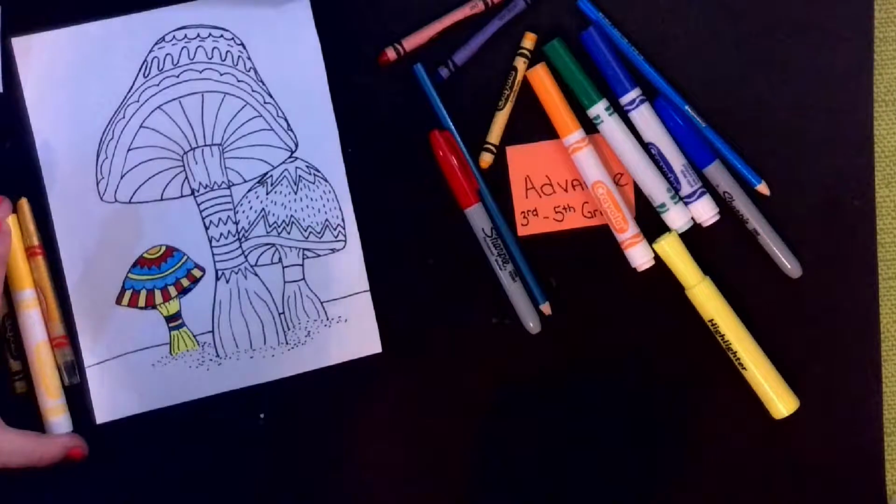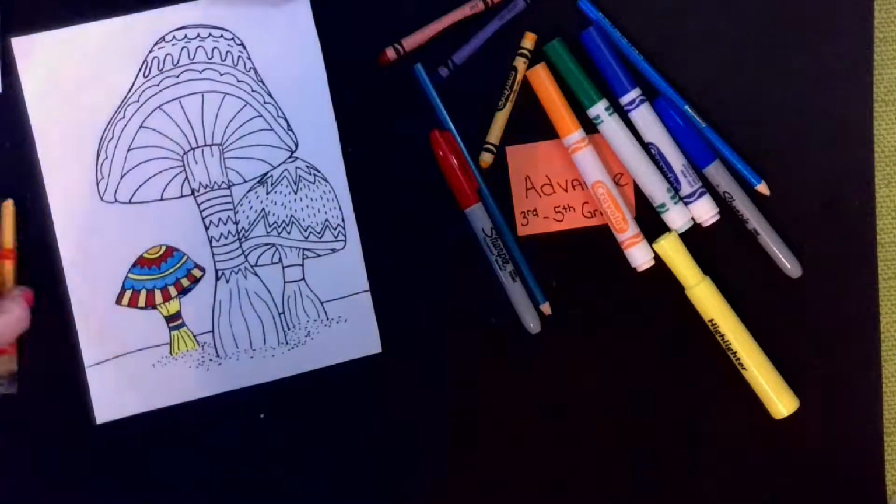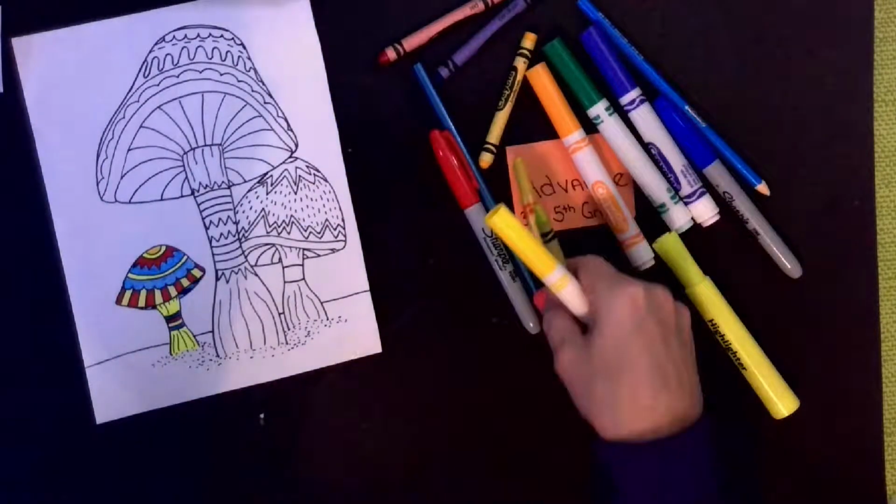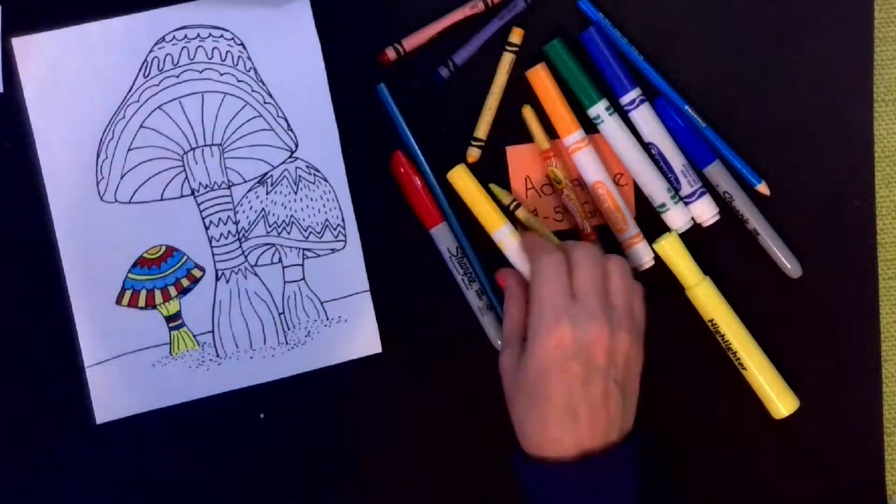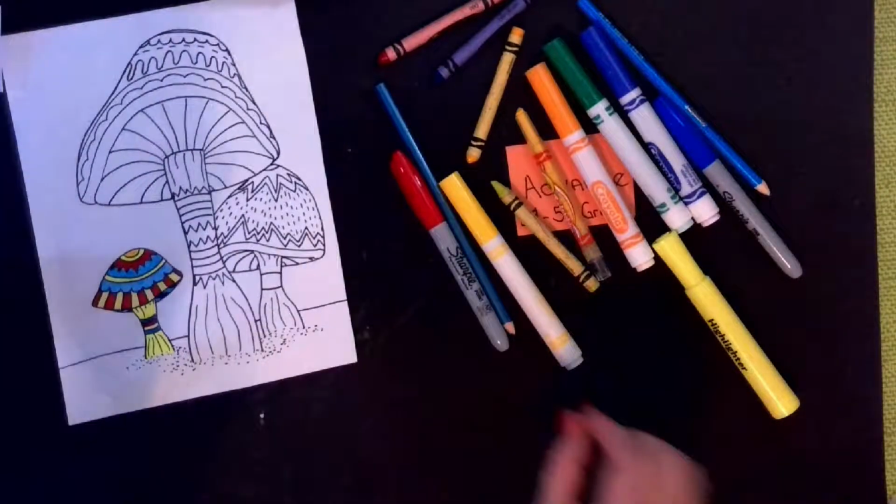I'm so going to continue on with these. I'm having too much fun not doing it. I'm having too much fun doing it. What can I say? This is just too fun.